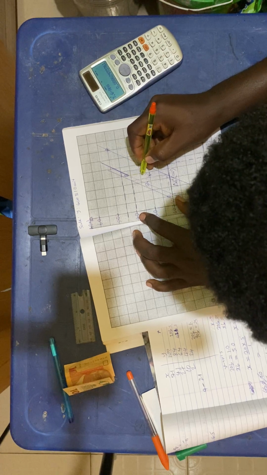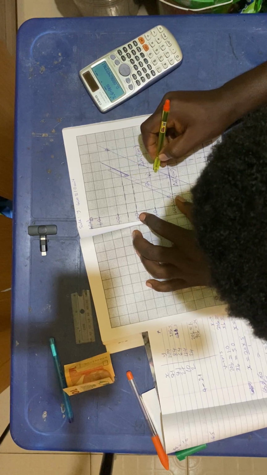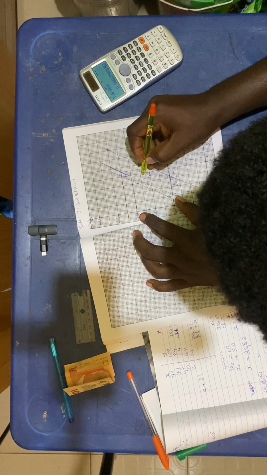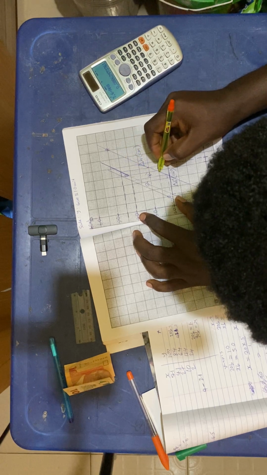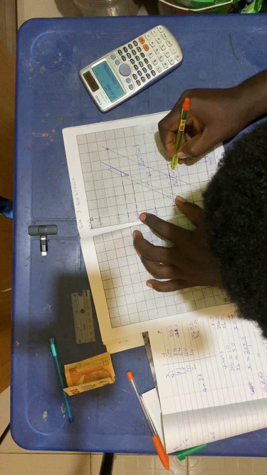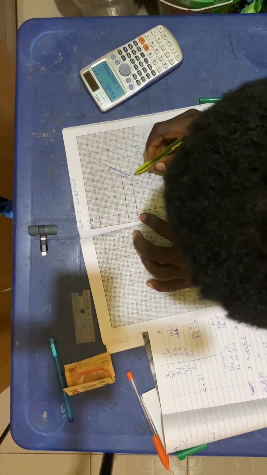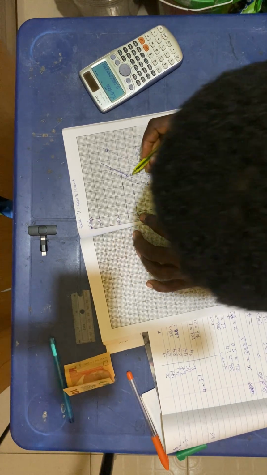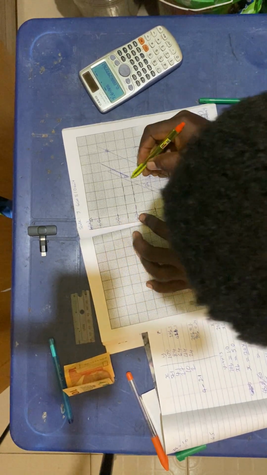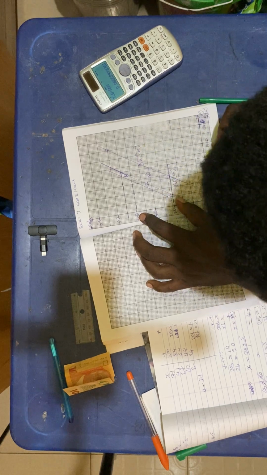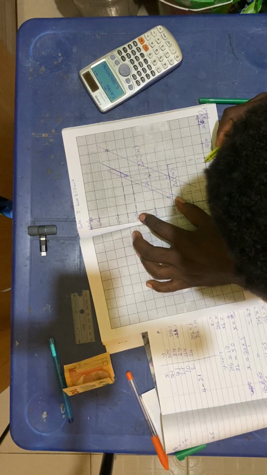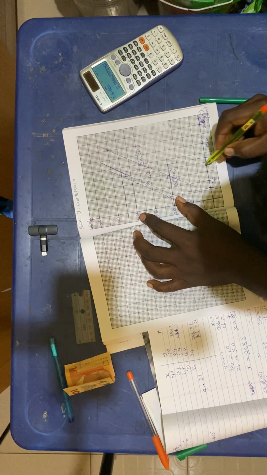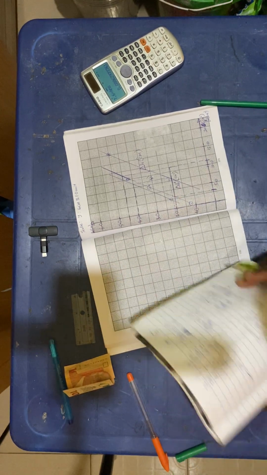Now, trace it down gently. Don't draw a line. You understand? I just want to trace it down. Trace it very well. Okay, let me check. Sorry, this is 1, 2 on the second one. So if we come here, we say 1, 2. So it is at this point. So this point, let's see what this point will be. You do the same thing again.